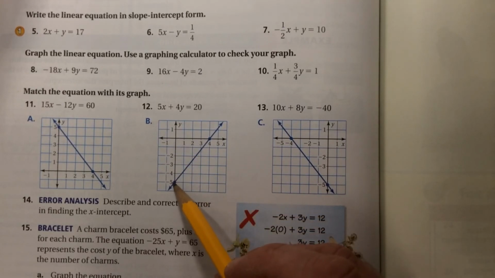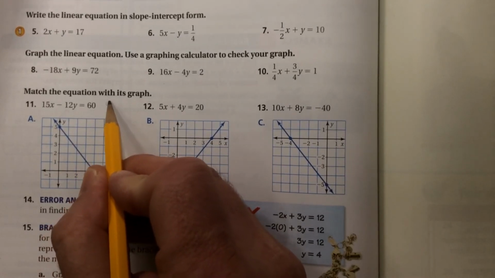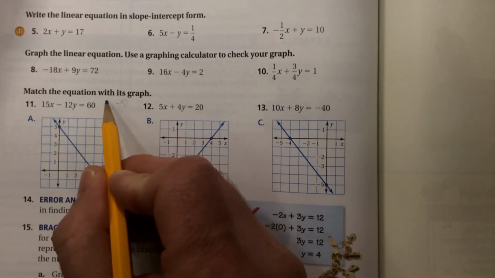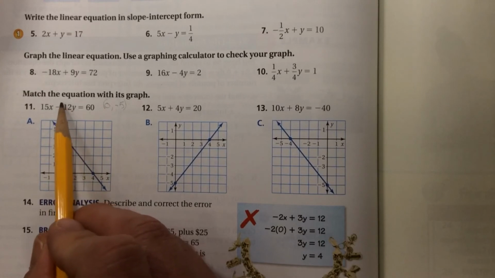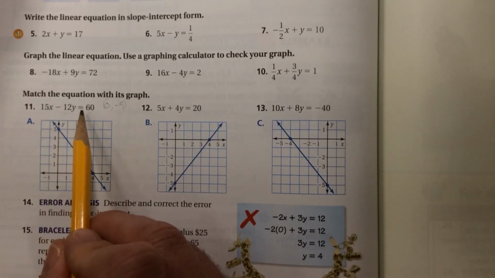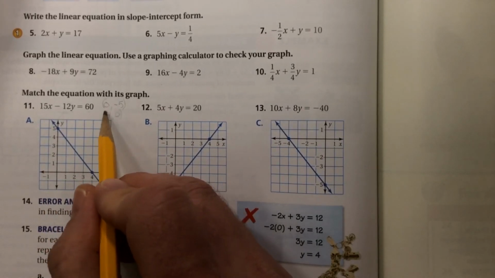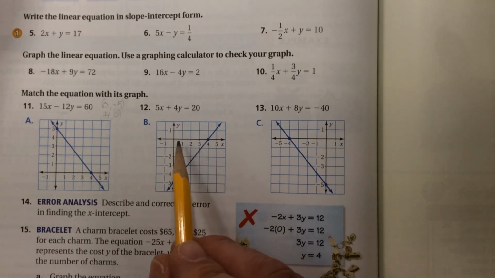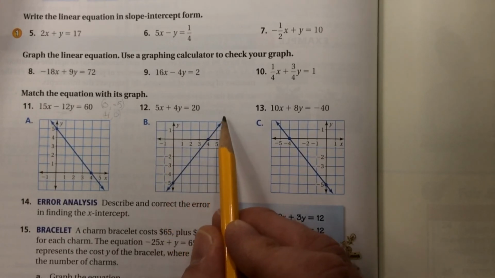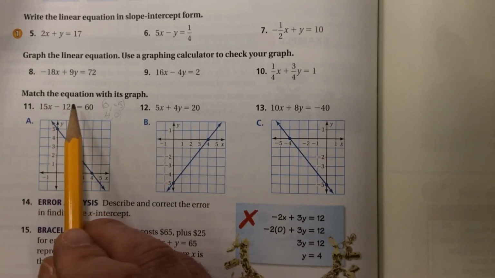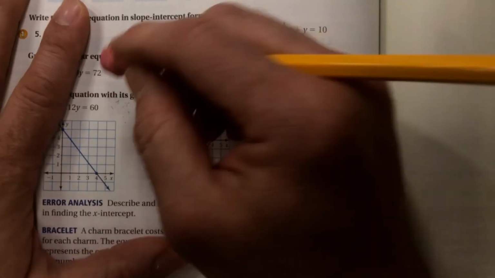Oh, this one looks more realistic over here. So we have to have 0, negative 5. Both of these graphs have that. And then if we put 0 in for our y term, we have 15x equals 60. So obviously x would have to be 4. So it would be 4, 0. 4, 0 right here. So 0, negative 5, 4, 0. That graph right there, that line, represents that equation. 11 is B. Should erase out of my book. What a bad example I am.